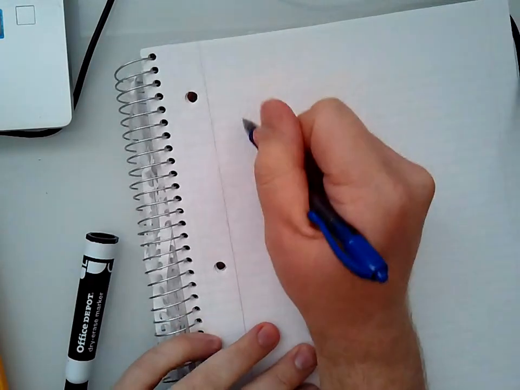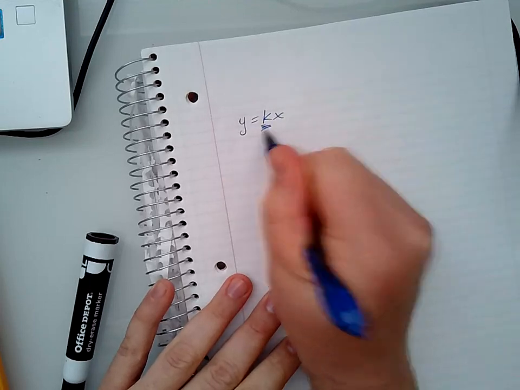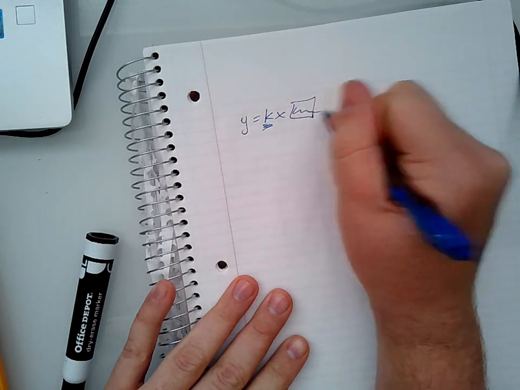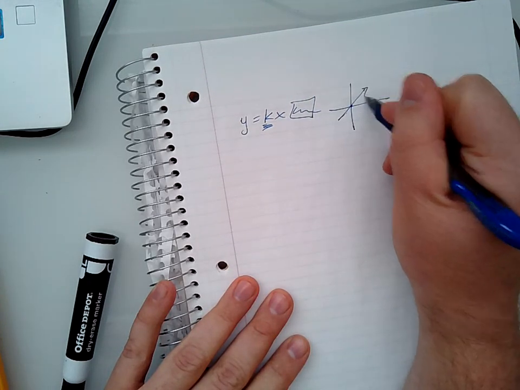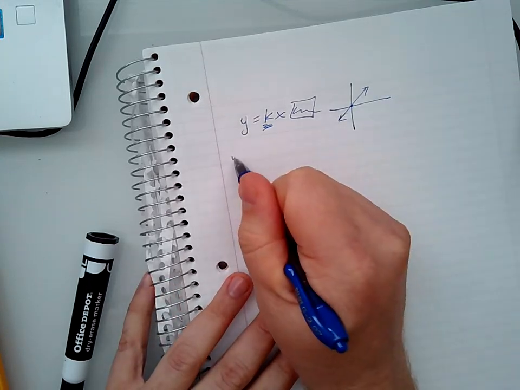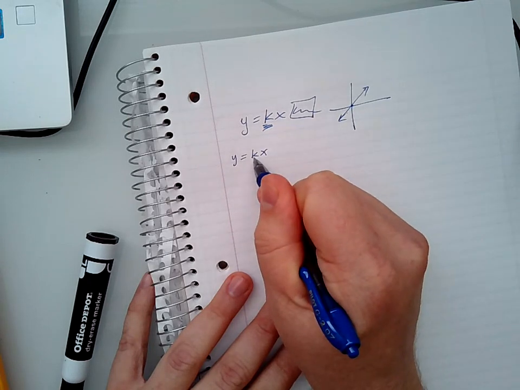Number 10. The force X applied to a lever varies directly with the weight Y that is being lifted. It says direct variation, so we know that that is going to be Y equals KX. You remember K is that direct variation constant. There's no plus or minus anything out here because all direct variation problems go through the origin. So if it says it varies directly, then we know it is Y equals KX, and we are trying to figure out what K is.